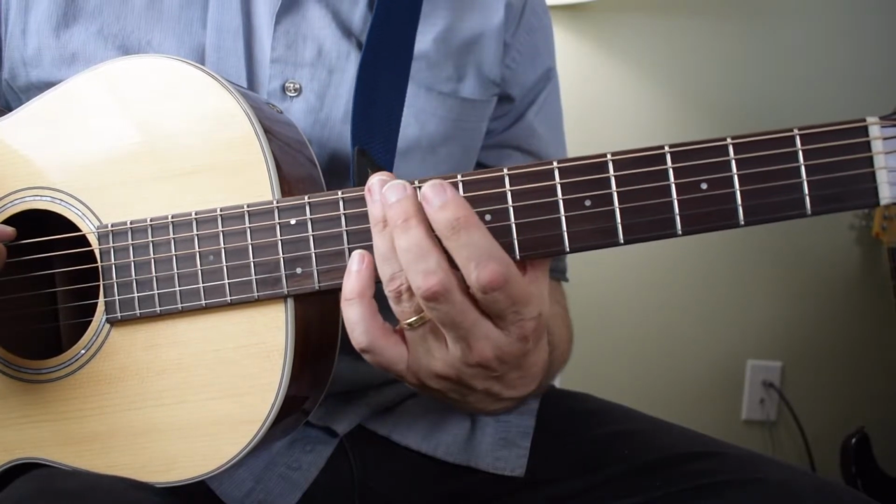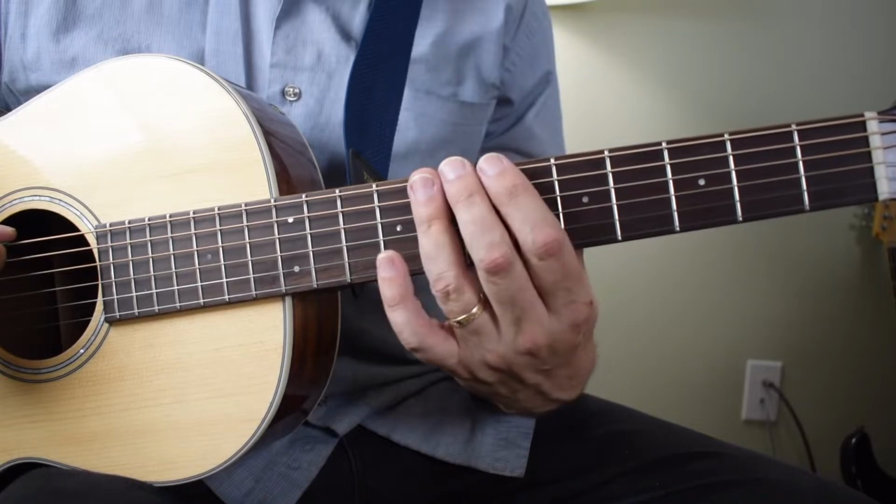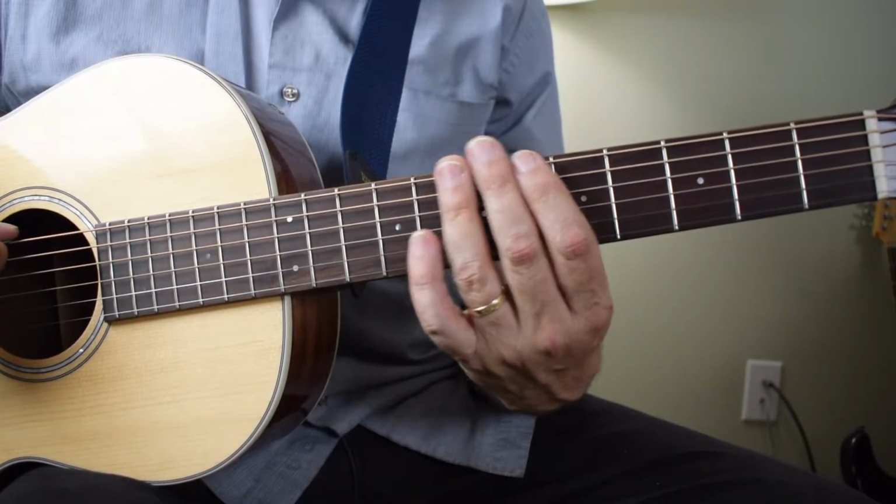The minor third is 1 fret below that. So you're going to have 3 frets that you're counting up from. 1, 2, 3. So 5th fret to 8th fret.